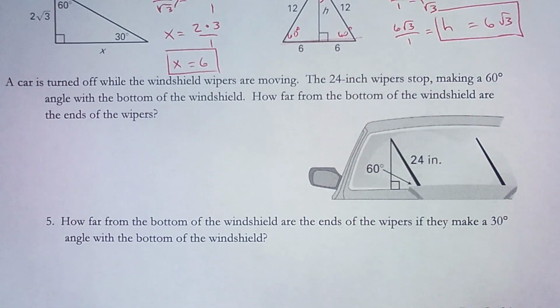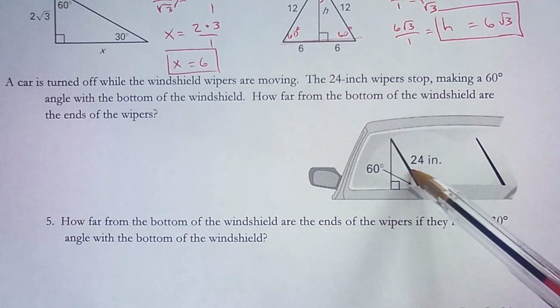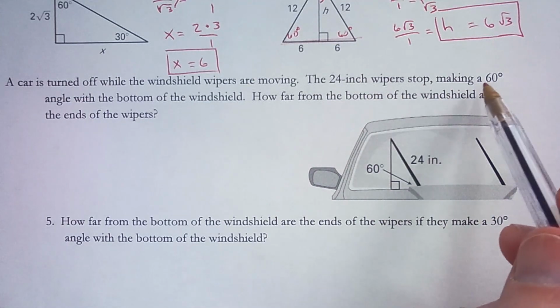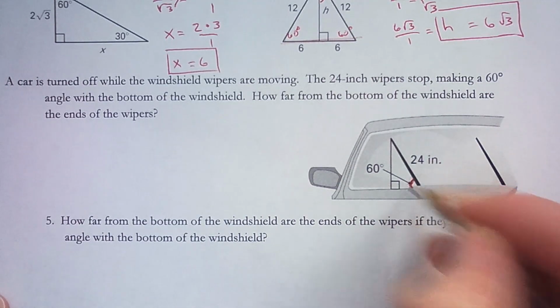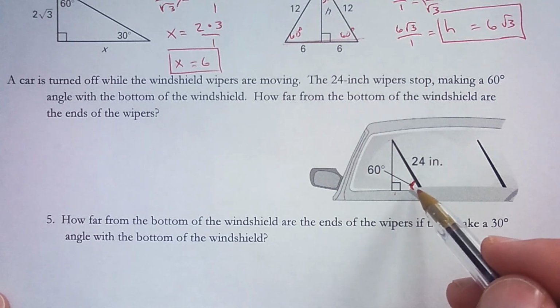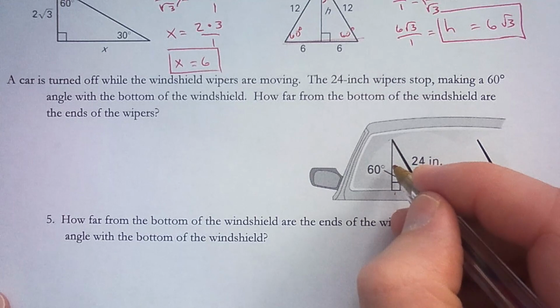Okay, a car is turned off while the windshield wipers are moving, and when you do that, the windshield wipers just stop right where they are, and they happen to stop here in a way that makes a 60-degree angle with the bottom of the windshield. So here is a 60-degree angle. So we're looking at a 30, 60, 90 triangle right here. How far from the bottom of the windshield are the ends of the wipers?